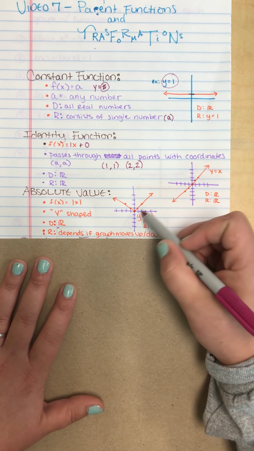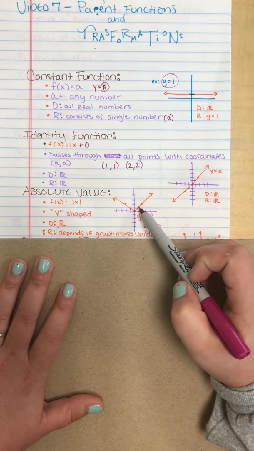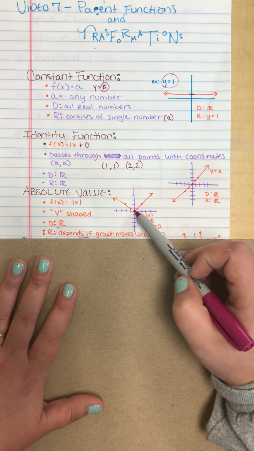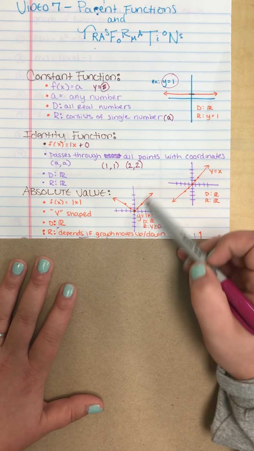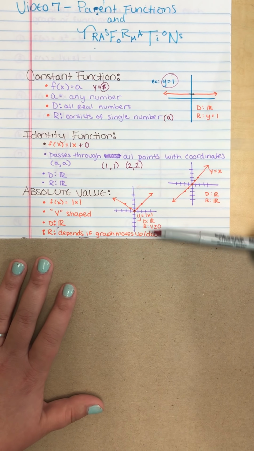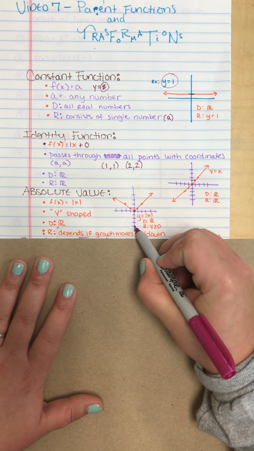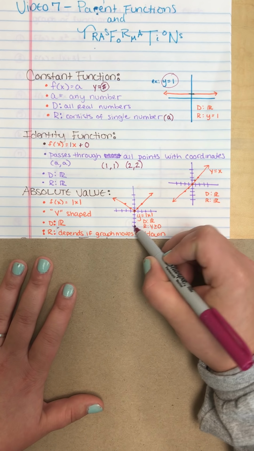In this case, this is your original parent function, y equals the absolute value of x. It didn't move up or down at all, so we start at 0 here, and it's everything above 0 for your range. So your y values go up, so y is greater than or equal to 0. If your V started down here, it would be y is greater than or equal to -4.